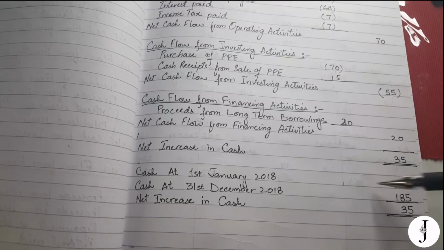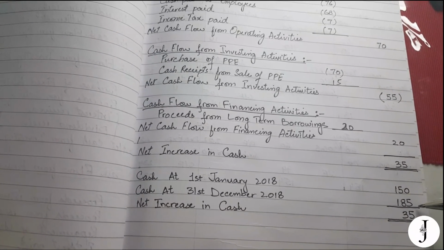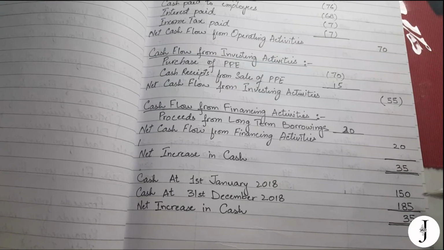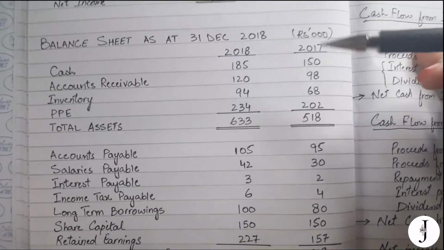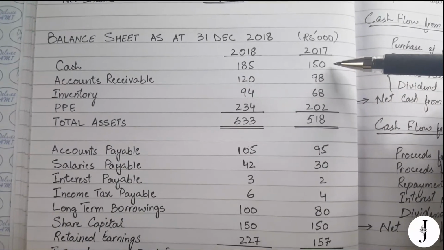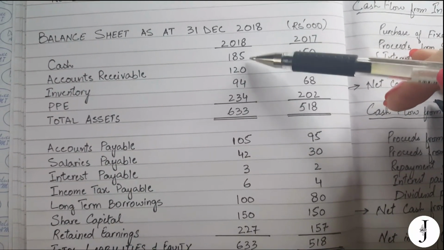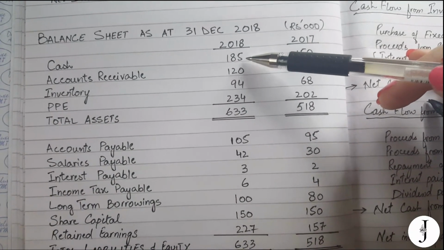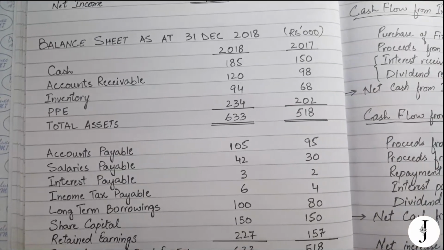This is the opening balance of cash and this is the closing balance of cash. This we get from the balance sheet. As you look at the balance sheet, the cash of the prior year's closing balance becomes the current year's opening balance, and this current year's closing balance is 185. So when we subtract these two figures, we get 35,000.